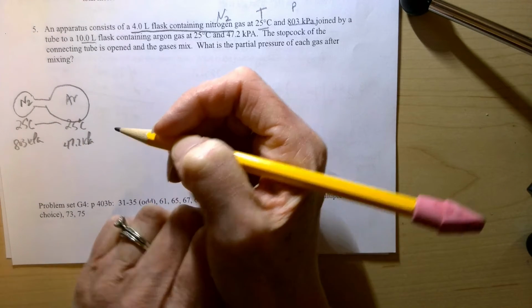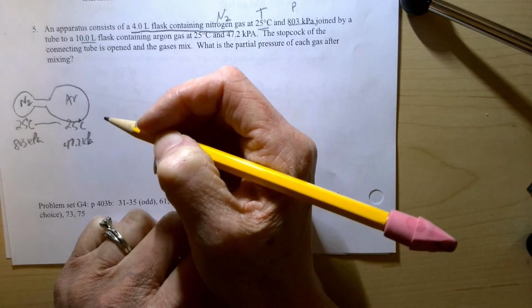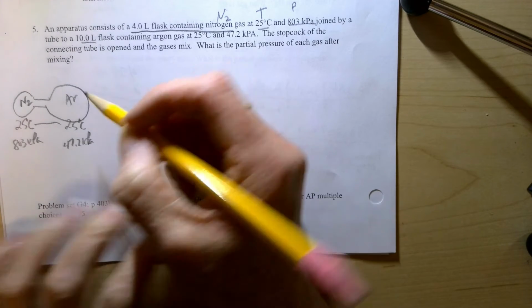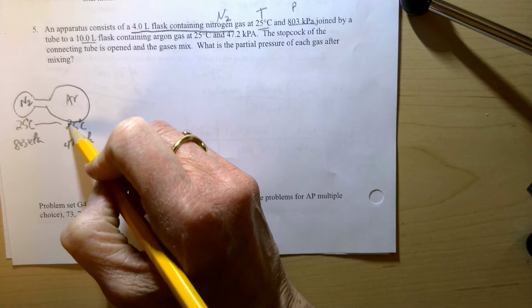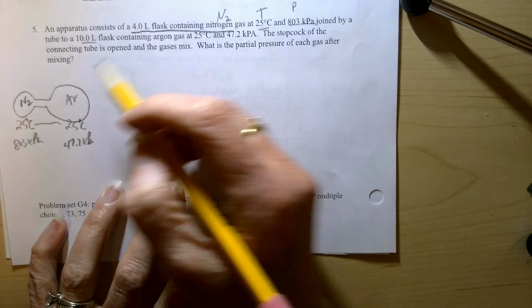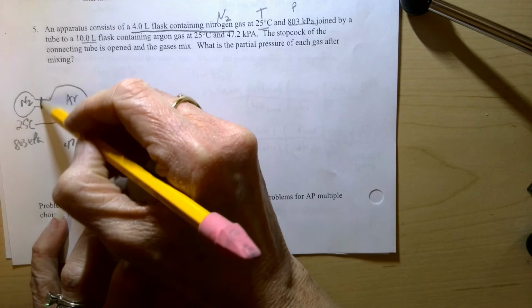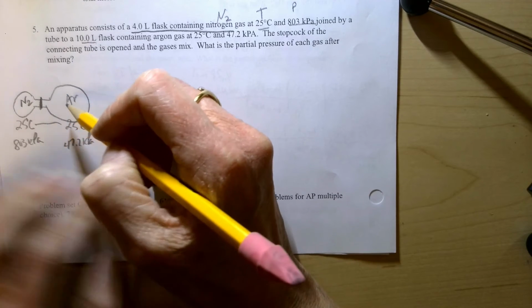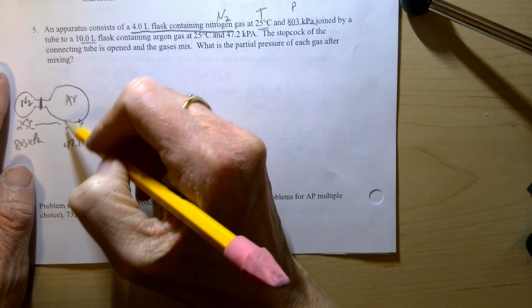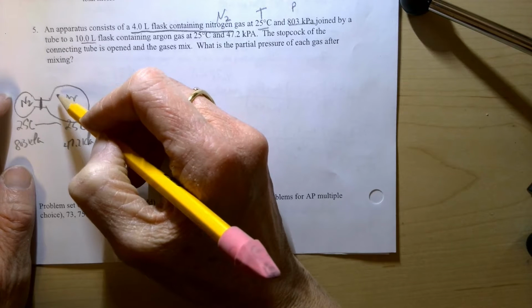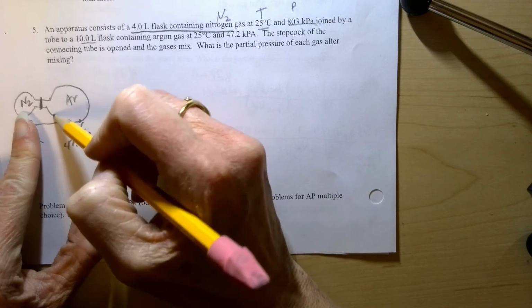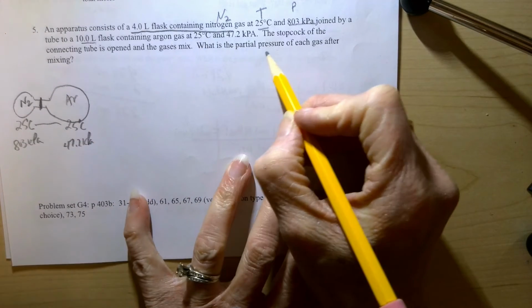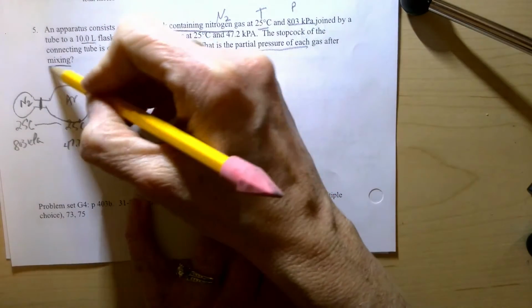So I can't use P1 V1 over T1 equals P2 V2 over T2 because these are two separate samples. So if they were the same sample, we could do that, but they're not. So this would be your stopcock. So you'd have some way to have these sitting in some kind of container or something that holds them, and then you could turn this open and allow the two to mix. So it wants to know what is the partial pressure of each gas after mixing.